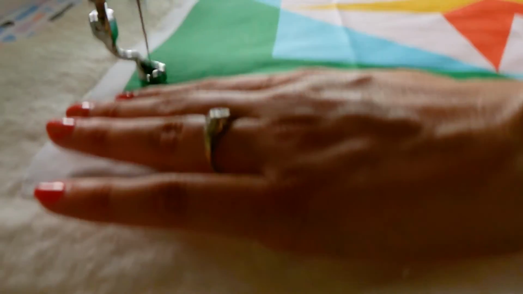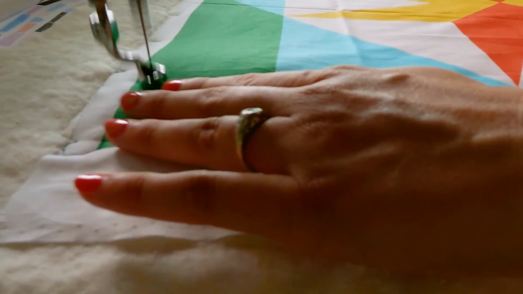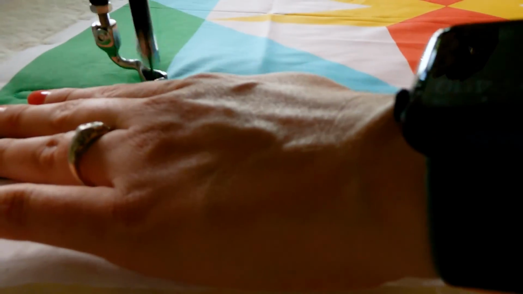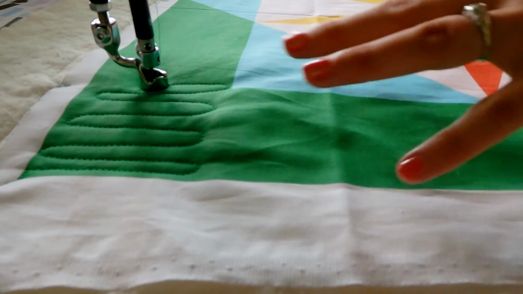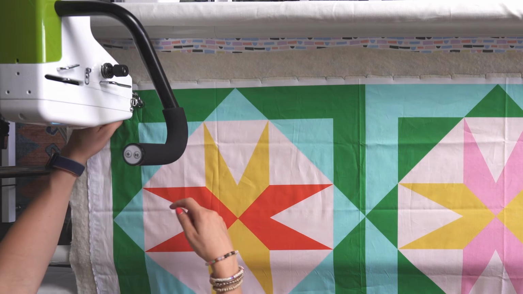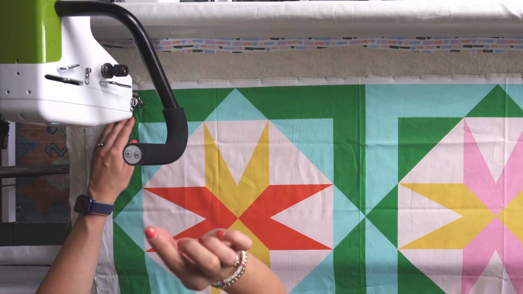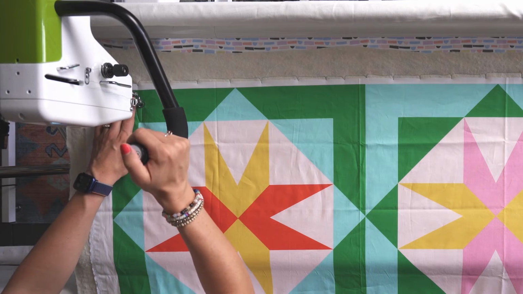First up, I'm just going to do switchbacks all the way around. And I actually want to remember that this top and side portion of this block are the edges of my quilt, which means my binding is going to come along here. So I actually want to stop my switchbacks a little bit short of the top so I don't totally lose them when I trim up later.